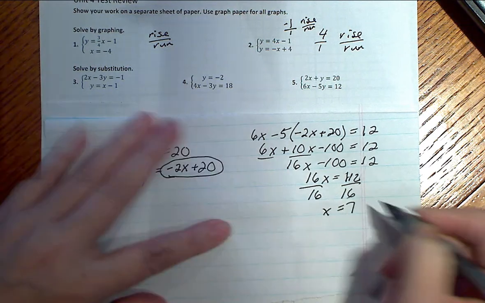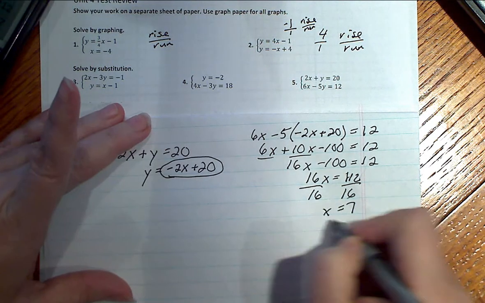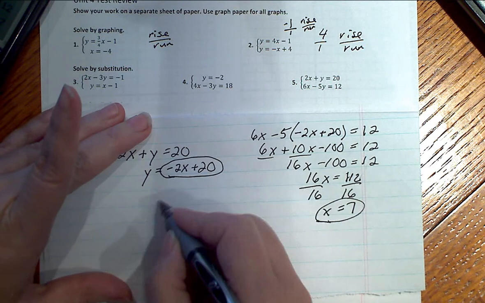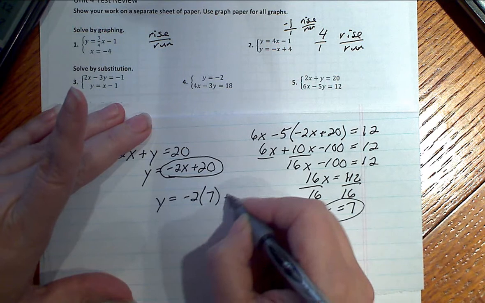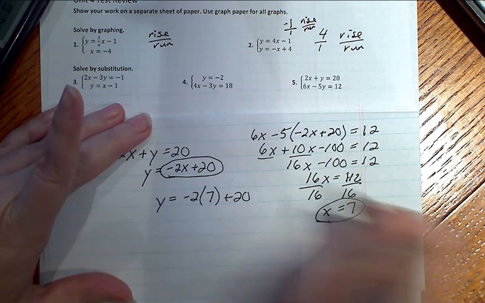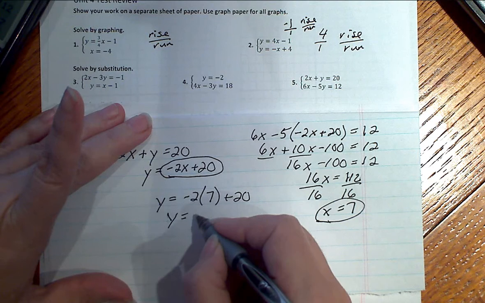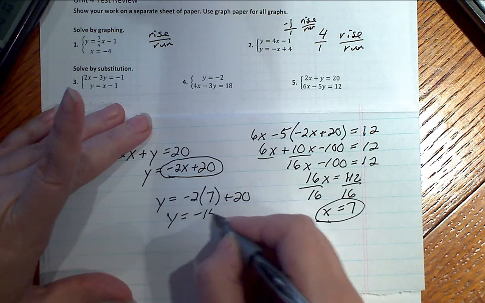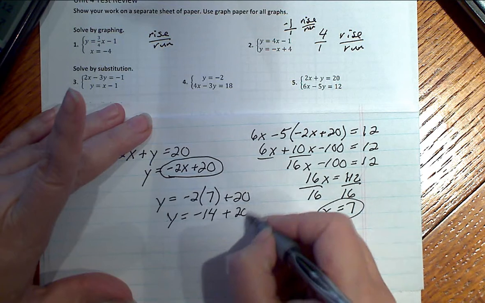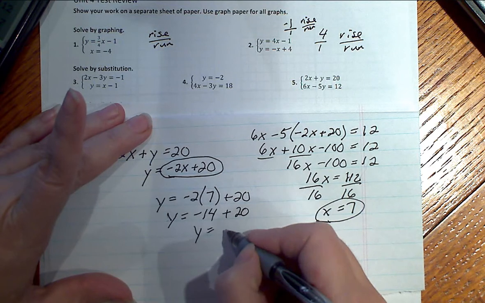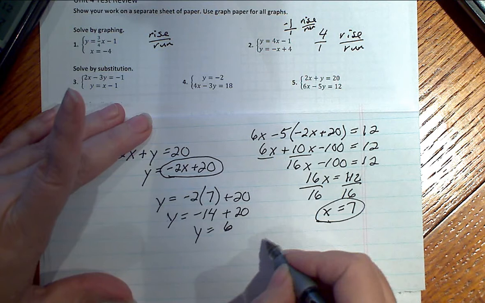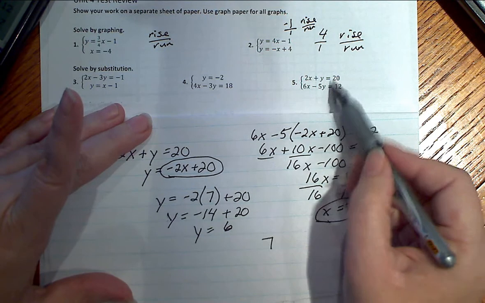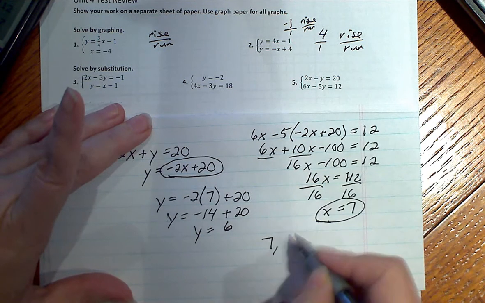Alright. So then we have to put this in for that. So y is equal to negative 2 times 7 plus 20. So y equals negative 14 plus 20. So y is a positive 6. So my point that these two lines intersect is at 7, 6.